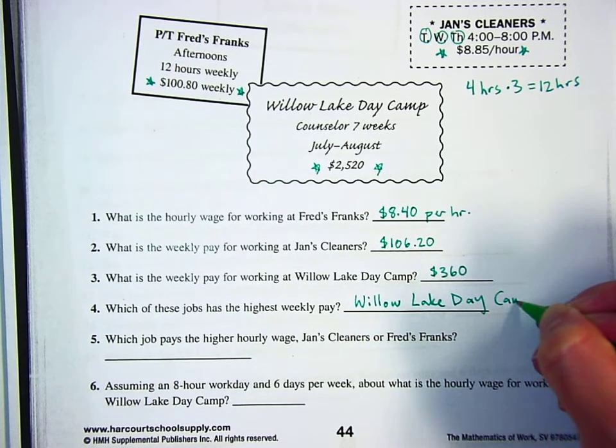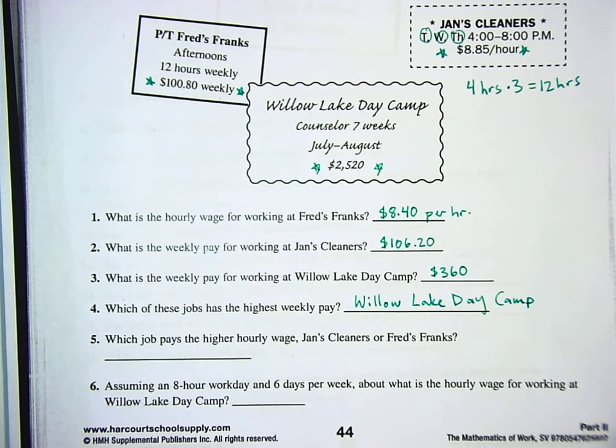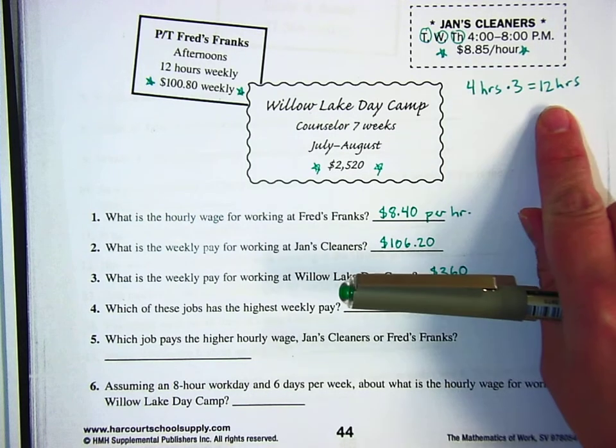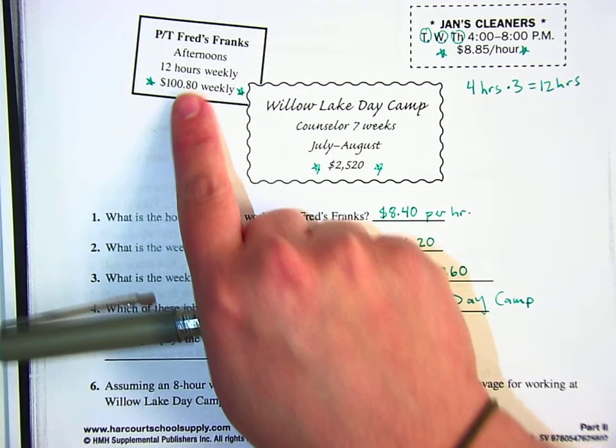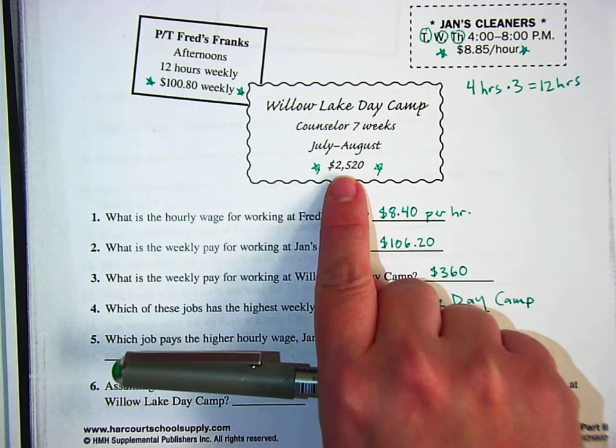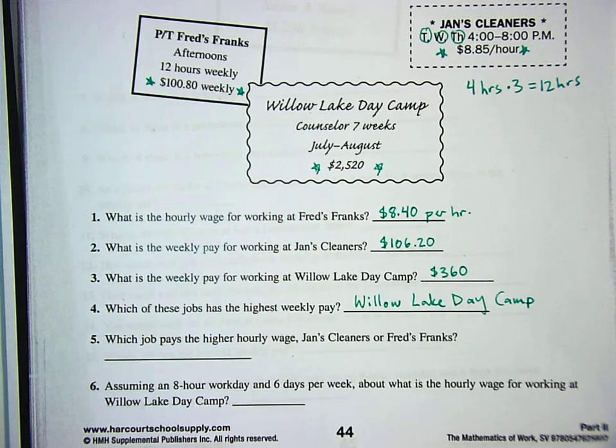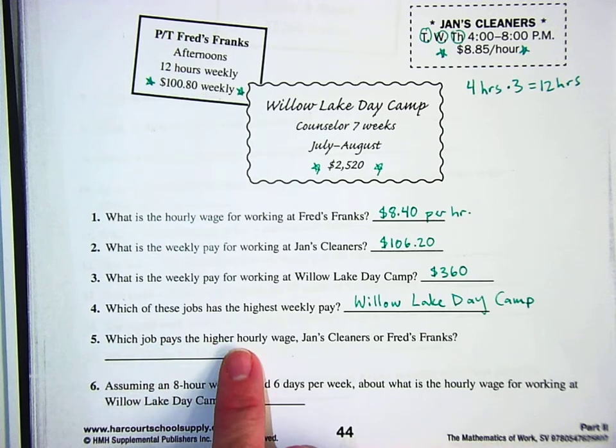But let's also think about why it has the highest weekly pay. It's because you are there for the entire day at the day camp, whereas at this job you're only working for 12 hours, and this job you're only working for 12 hours. This does not say you're working for 12 hours, so you're probably working for the entire day. It's a little intense.